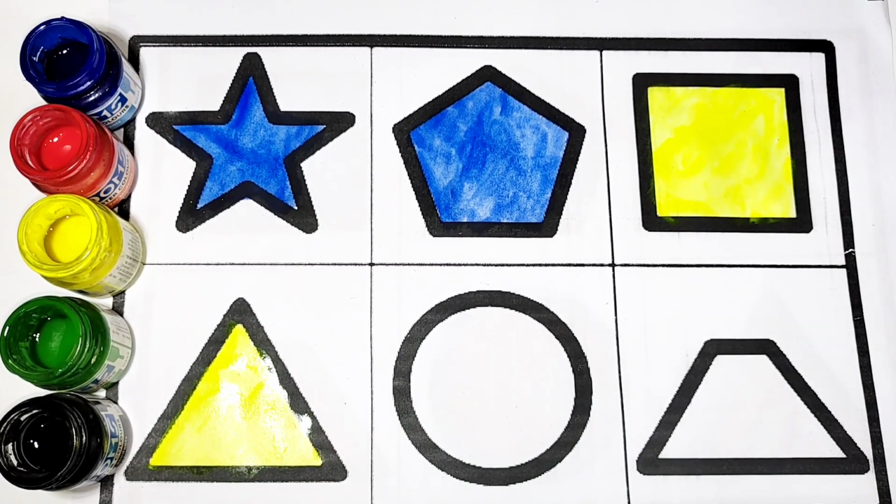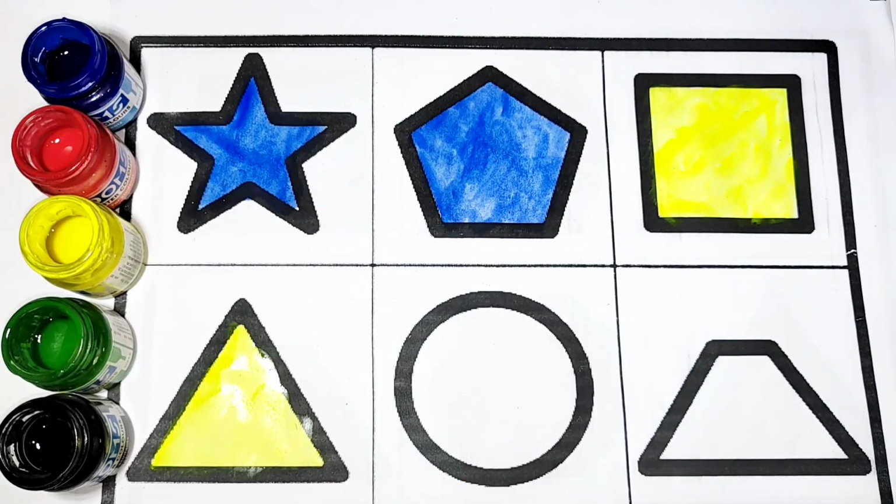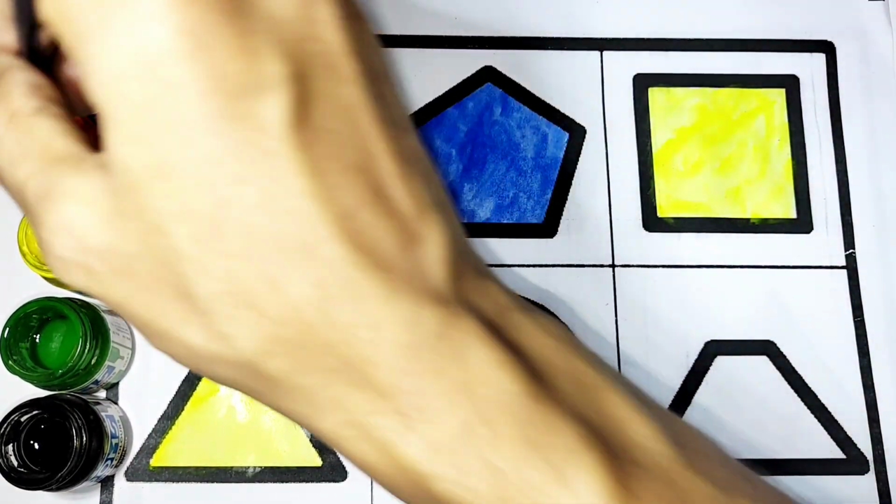Kids, the next one is circle. The shape of circle. Now we are using red color.